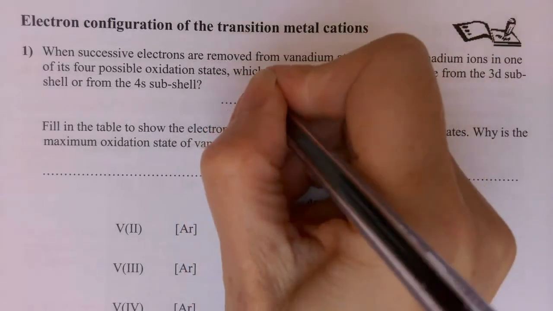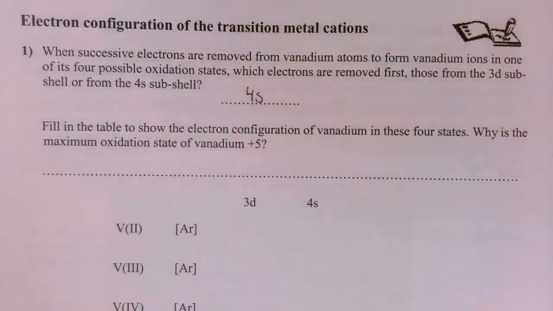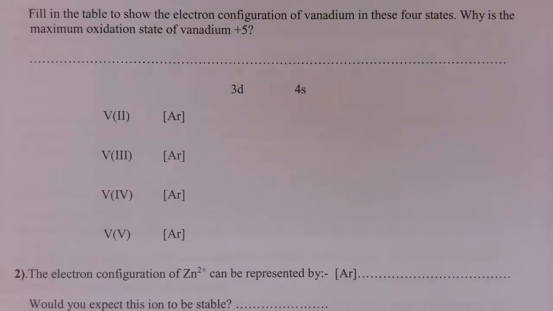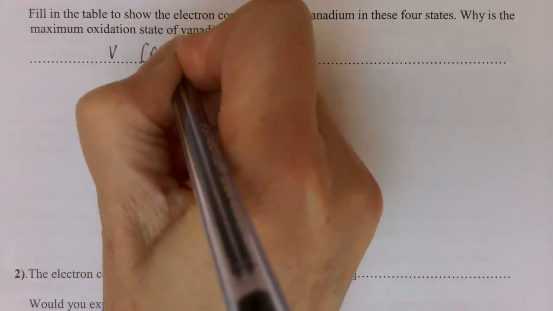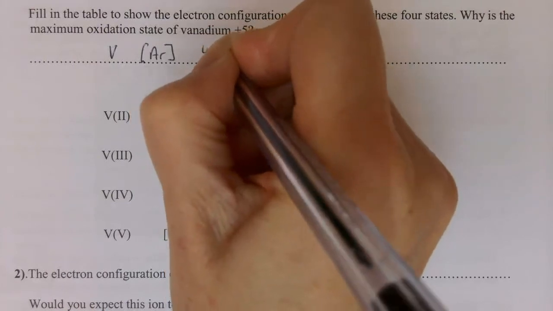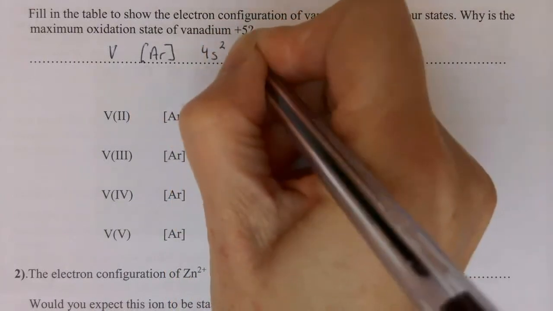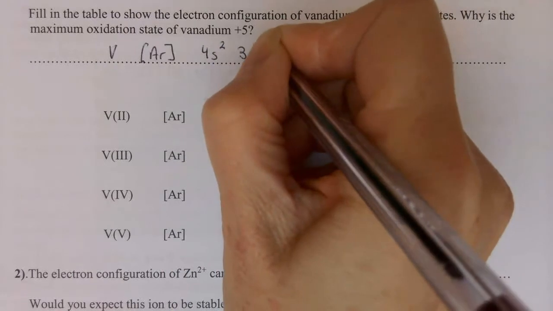So, as we said before, we remove the electrons from the 4s first, slightly further away from the nucleus, and it's slightly easier to remove those electrons once the 3d has electrons in it. So you have to remember first in, first out. They go into the 4s first, but they also come out of the 4s first. So we're going to have a look at vanadium. So vanadium is argon, and then it is 4s2 3d3.